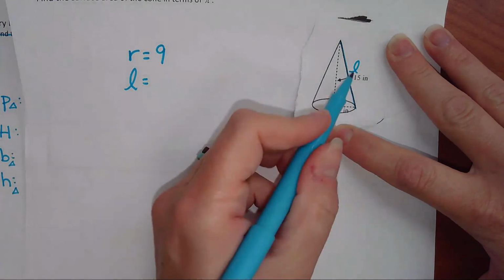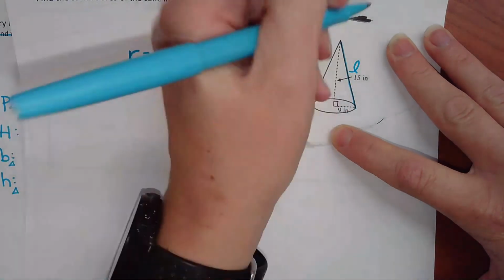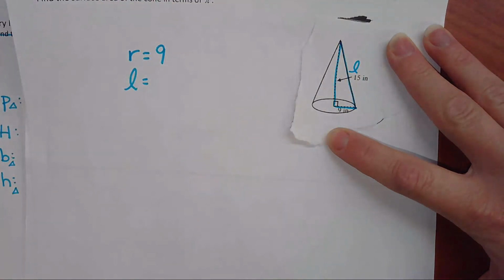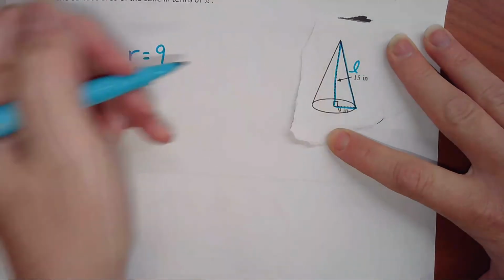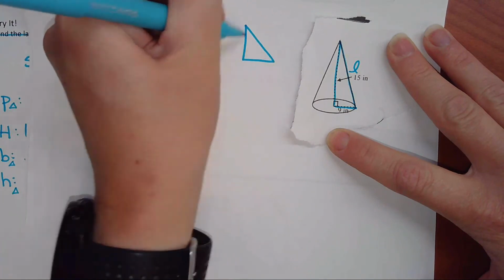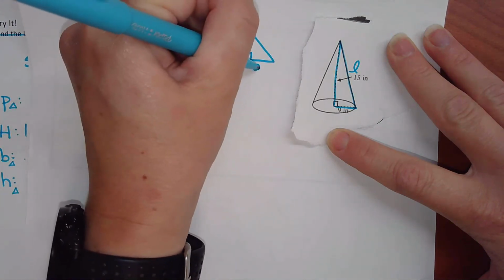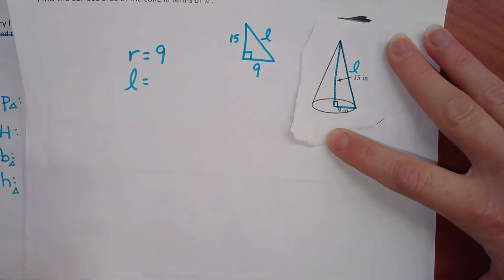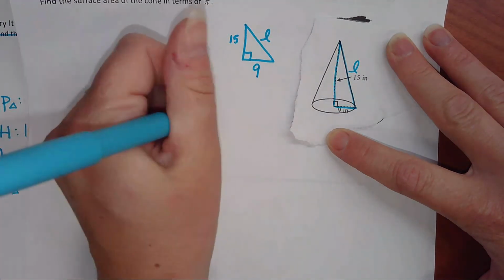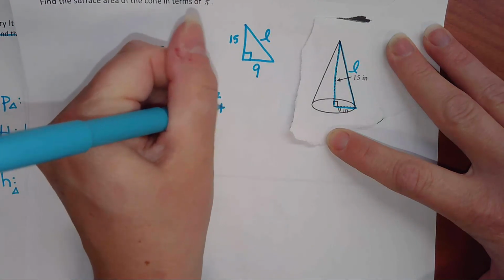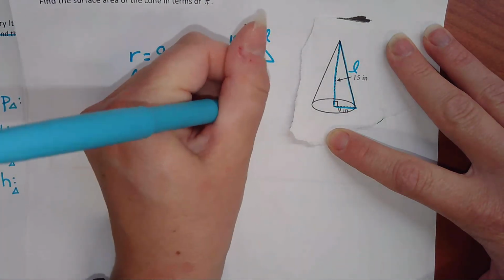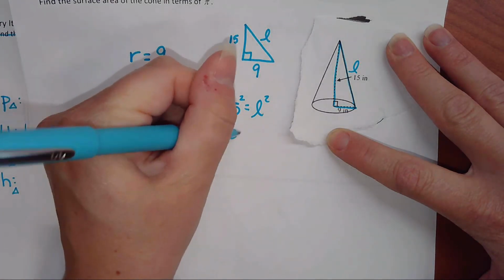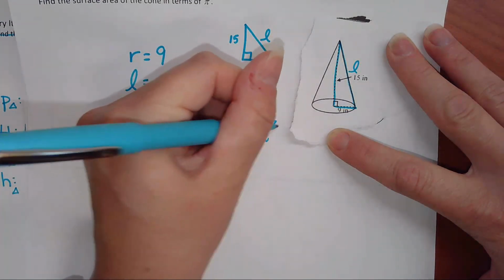The good news with cones is that whenever they give you the radius like this, it already gives you the sides. So if we think of this as just a triangle, this is 9, straight up and down is 15, and I'm missing my slant height. I'm missing c. So the Pythagorean theorem says to take 9 squared plus 15 squared equals your slant height squared. 81 plus 225 equals L squared.